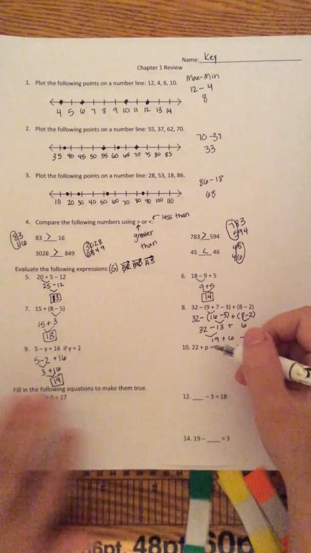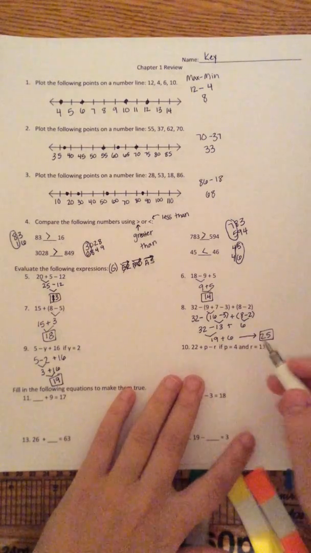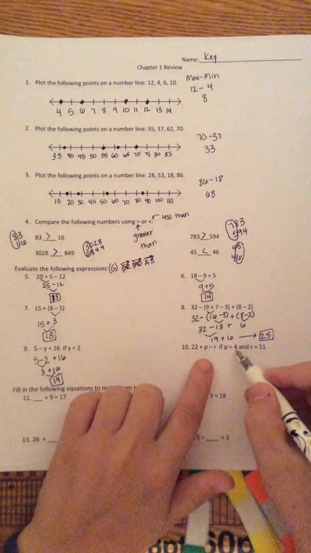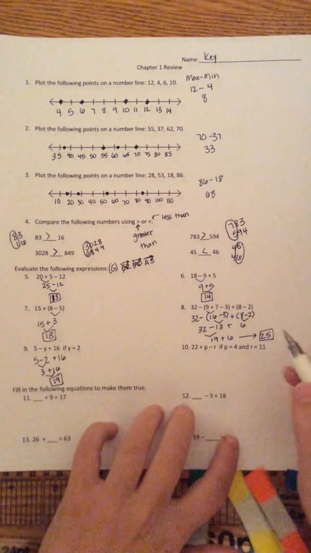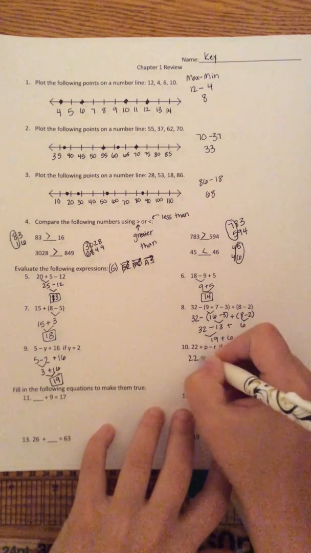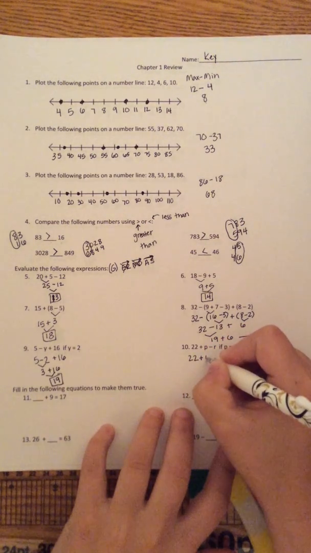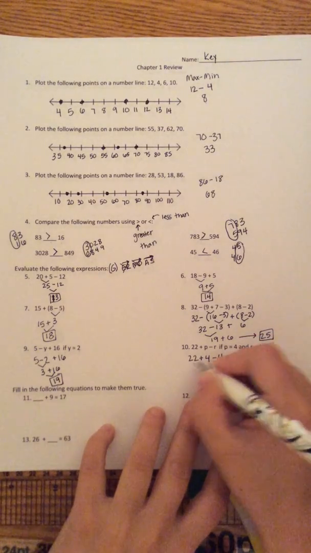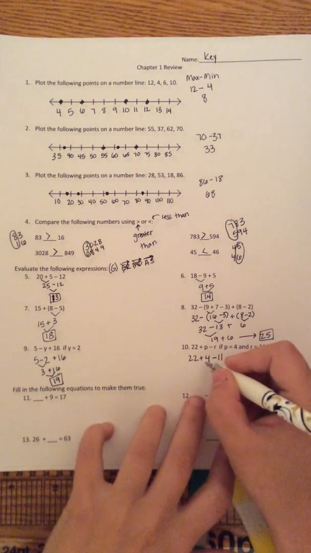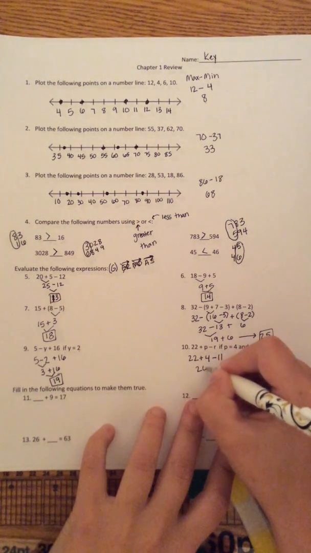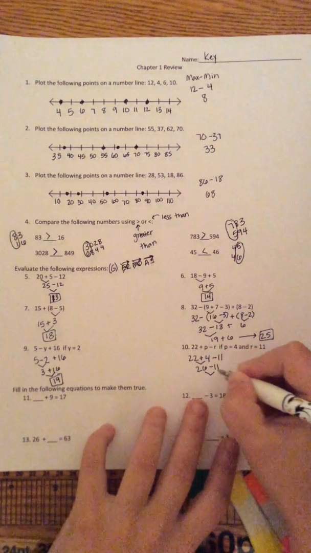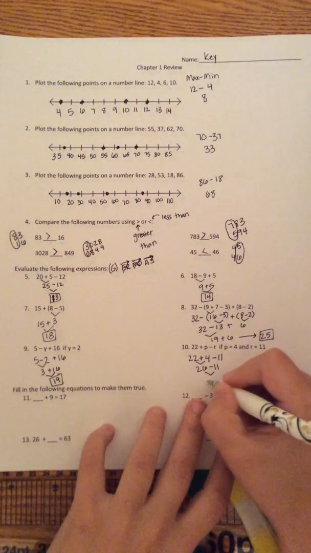All right, number 10 says 22 plus p minus r if p is 4 and r is 11. So I'm going to rewrite this and put in 4 for p and 11 in for r. So 22 plus p is 4 minus r is 11. Again, I'm going to add and subtract left to right. So 22 plus 4 is 26 minus 11. So 26 minus 11 is going to be 15.